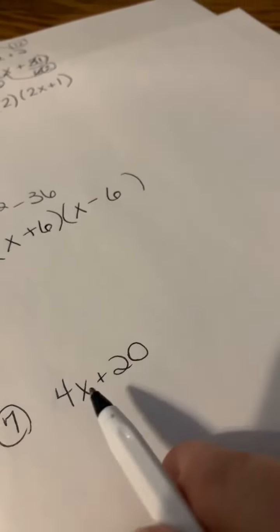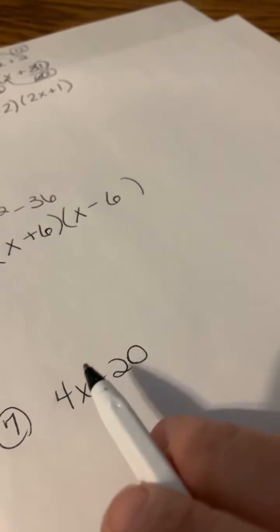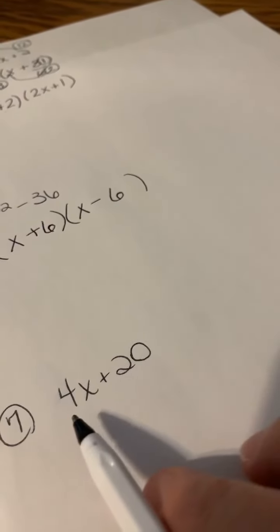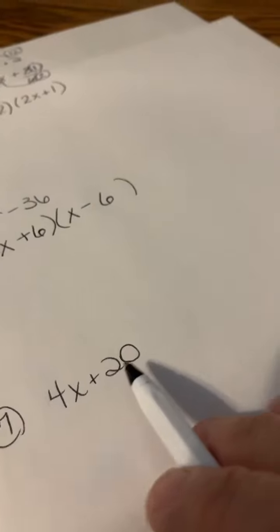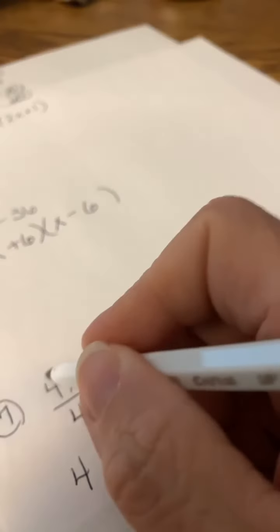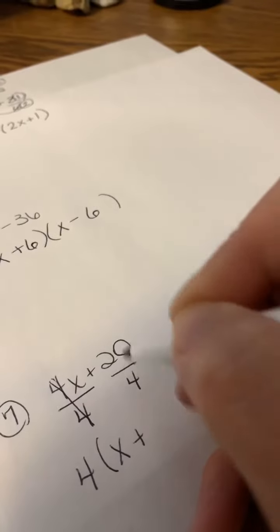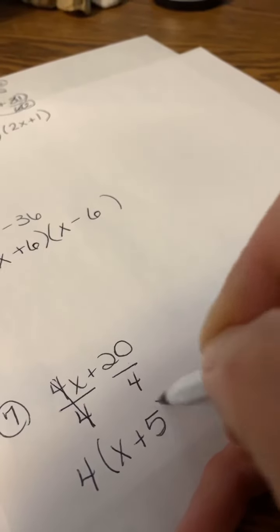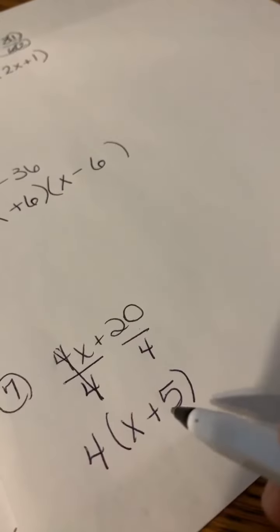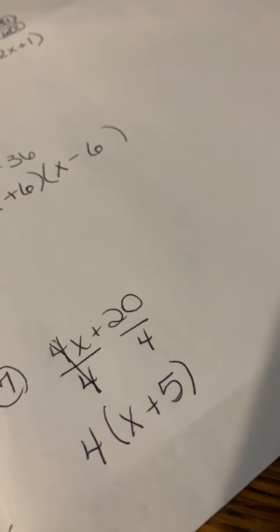Okay, two terms here, but there is no square. So that means this must be a greatest common factor problem. So 4 will go into both of those. So I'm going to divide by 4 and put my 4 out there. Those 4s cancel, leaving me with x. 20 divided by 4 is 5. So it's 4 parentheses x plus 5.